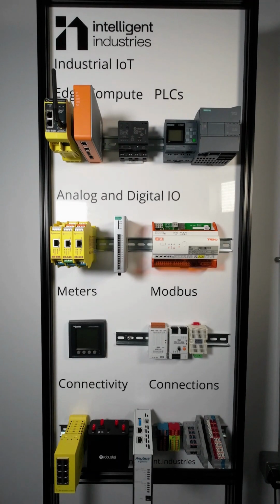Okay, so I think that concludes our brief introduction into industrial controls and industrial IoT. Obviously, there's a lot more to the subject, and maybe we'll do some breakout videos in the future, looking at specifics. There's a number of things we didn't talk about, so maybe we'll cover some of those as well.